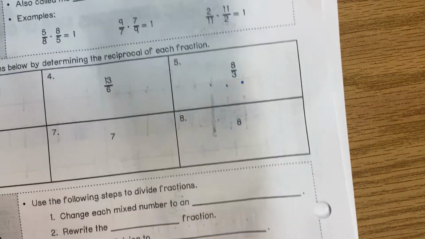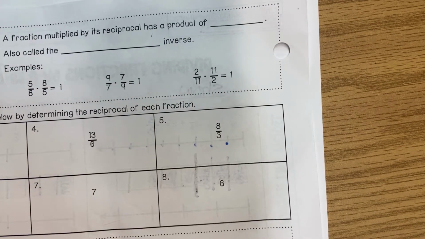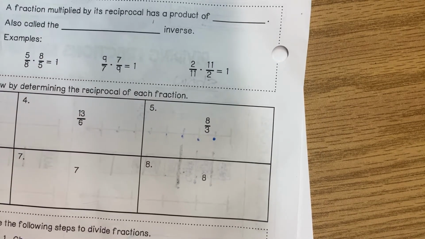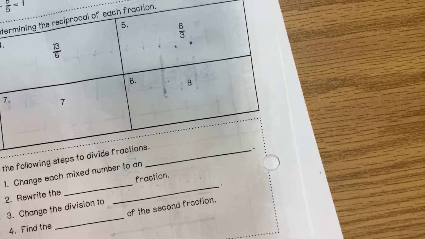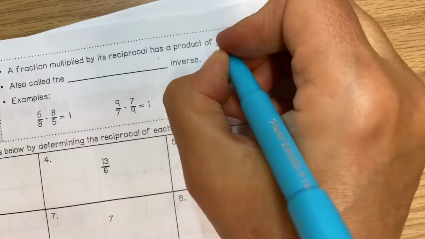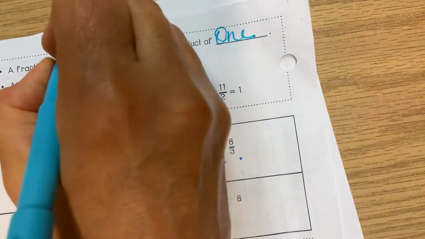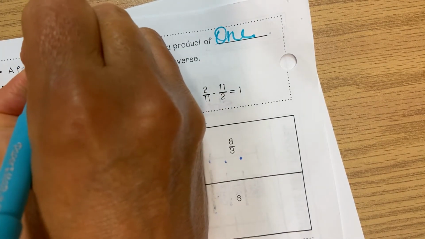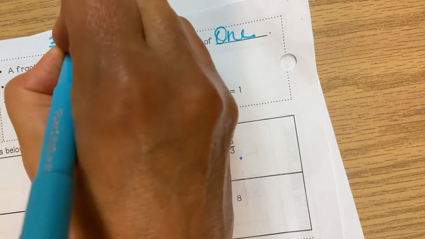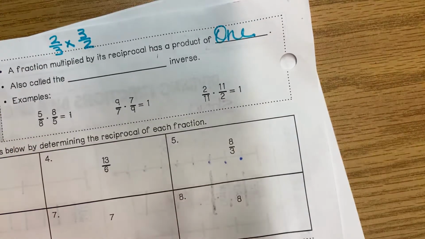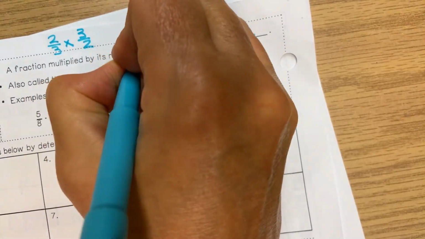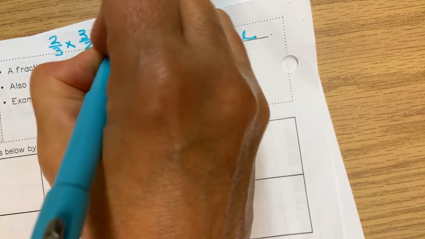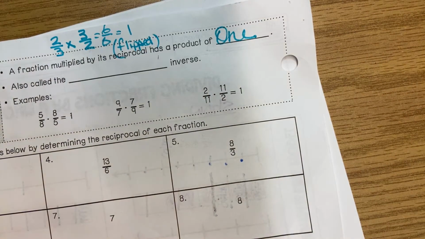Okay, we're going to go on the back side, and it says a fraction multiplied by its reciprocal has a product of 1. What that's saying is, remember, reciprocals are when you flip it. So let's say I did 2/3 and multiply it by its reciprocal, which is just the number flipped. I'm going to get 6/6, or 1.